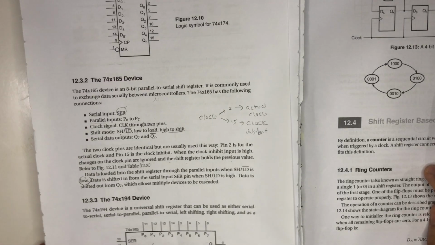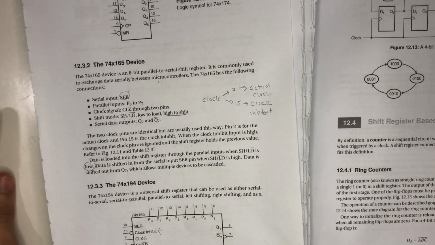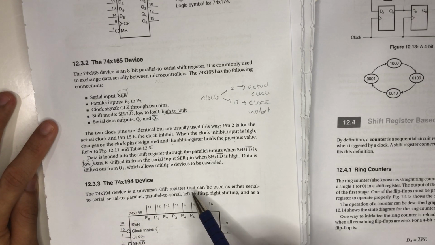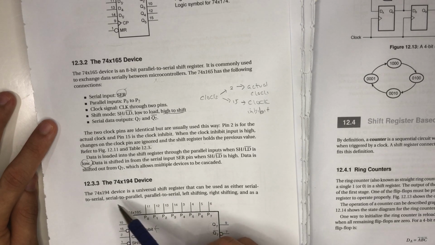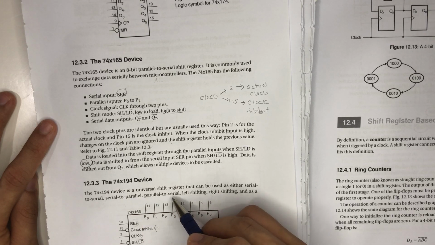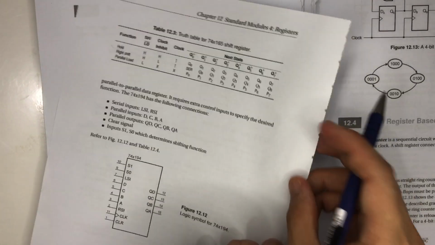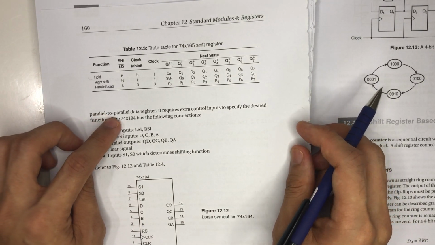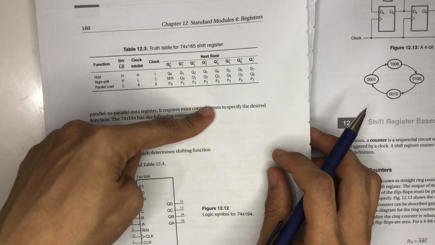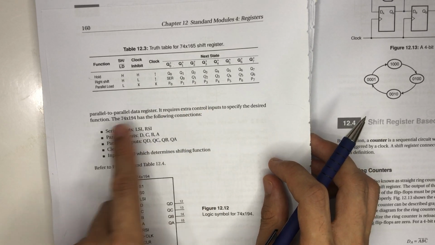Okay, next we go for the 74194 device. The 74194 device is a universal shift register that can be used as serial to serial, serial to parallel, parallel to serial, left shifting, right shifting, and as a parallel to parallel data register. It requires extra control input to specify the desired function.